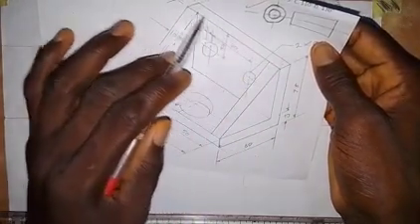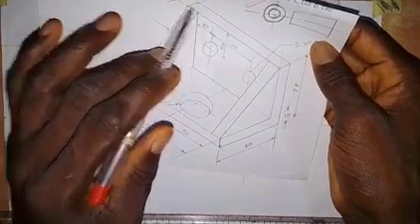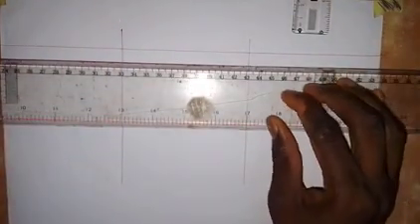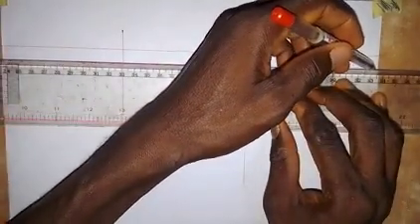Now let's draw this rectangle. This rectangle is the one we are starting with. The thickness is 10, so I'm going to take a measurement of 10 millimeters. So this is 10 millimeters here. Here I will draw a horizontal line across the whole page.